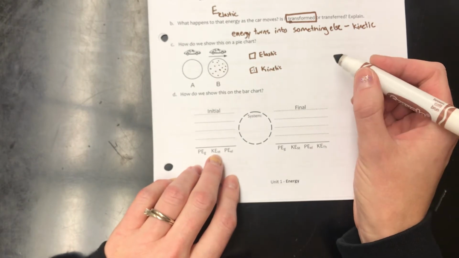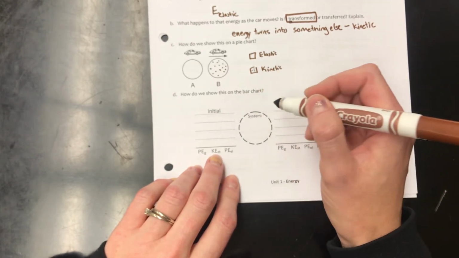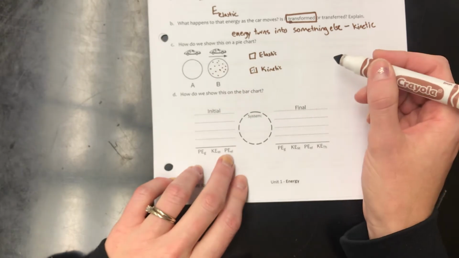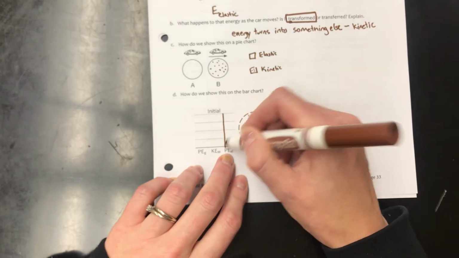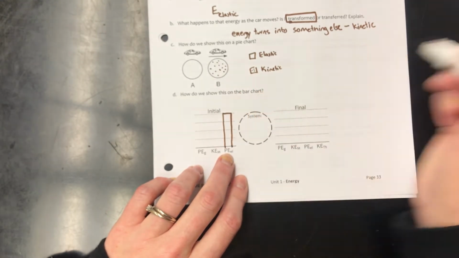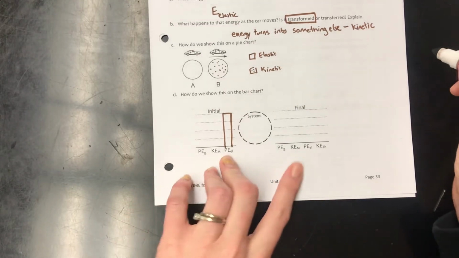I don't have any kinetic energy in the beginning, right? This is the initial spot. And I have all elastic potential energy. So I'm going to draw my bar on elastic potential energy. May need to label some of these.